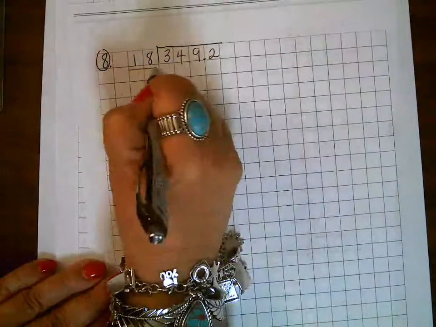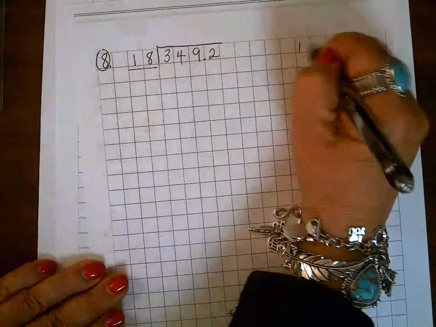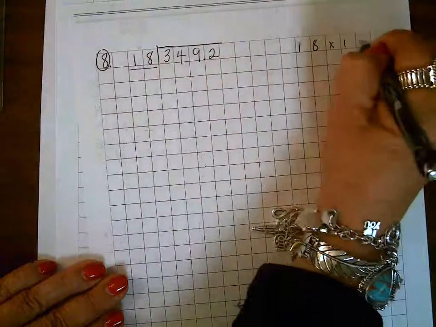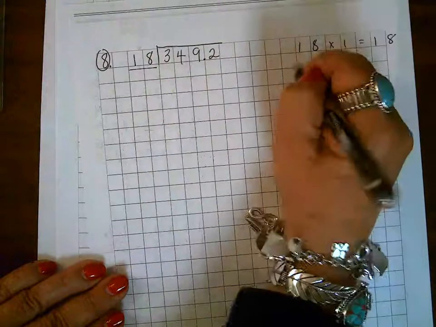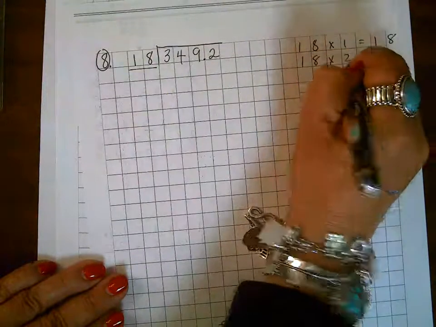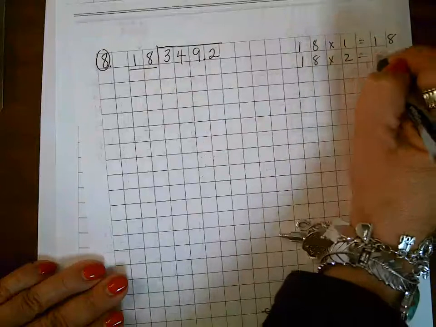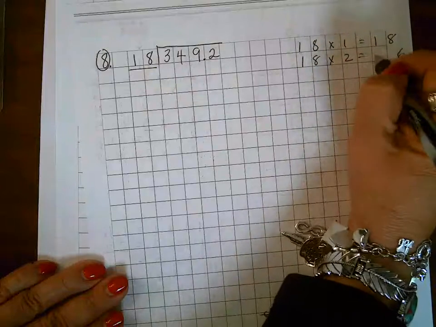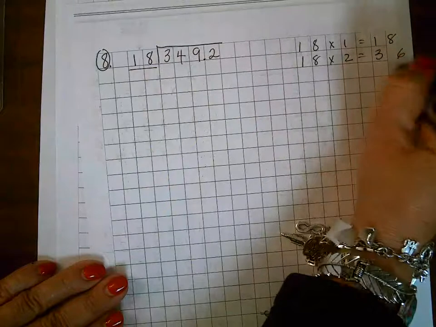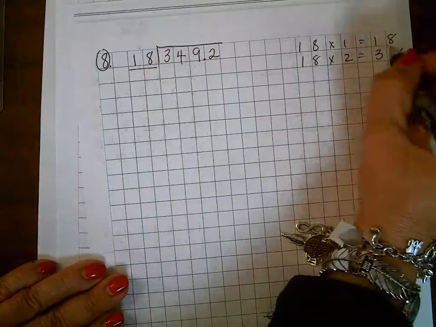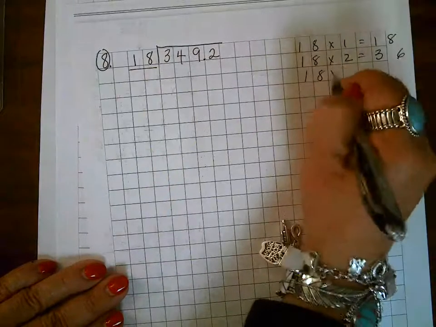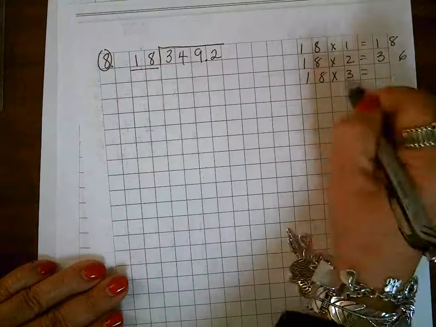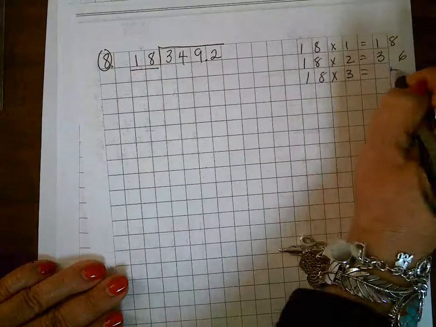So now I'm going to have 18. So I'm going to put 18 times 1 equals 18. 18 times 2, I'm doubling my 18. That makes it 36 because I doubled it up. 18 times 3 equals, 3 times 8 is 24.